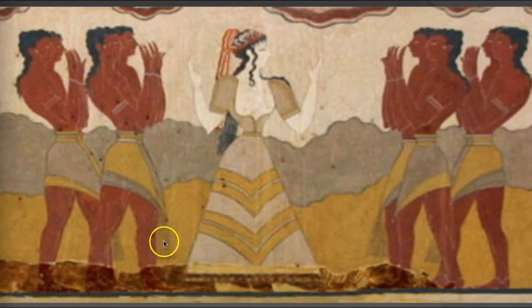You can see, this is one of my favorite paintings. You can see the woman in the middle. Look at me, I'm so great. The men, oh yes, you are. So like there was equality with men, at least we think there was.